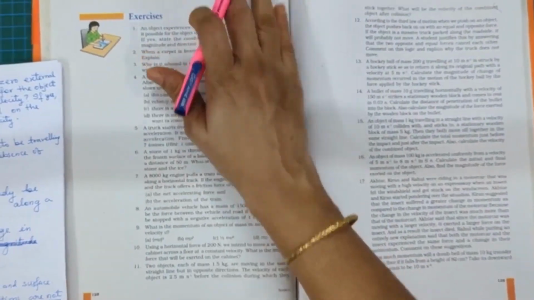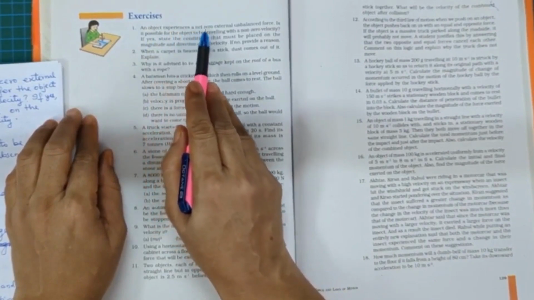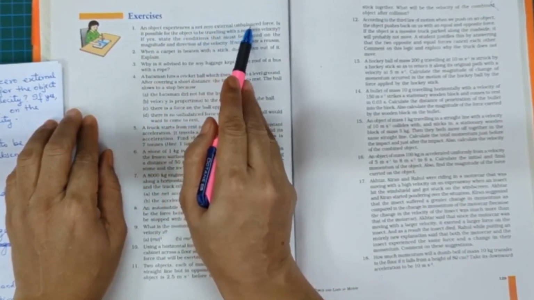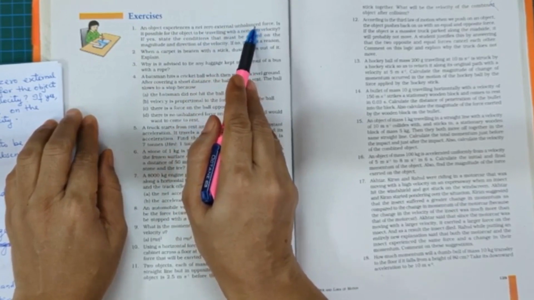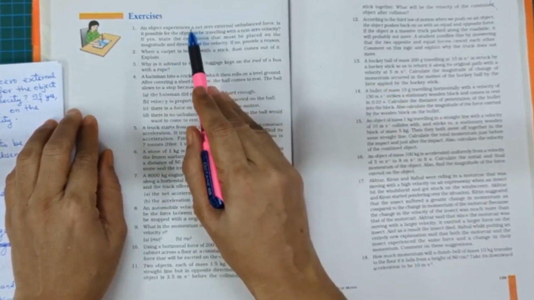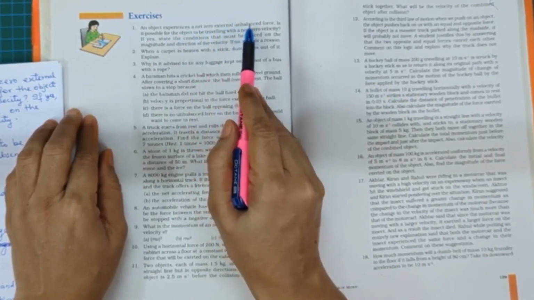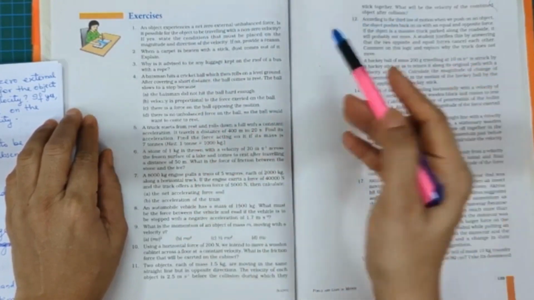The first question states that an object experiences a net zero external unbalanced force, meaning the body is under no external force. So there is no outside force acting on the body.